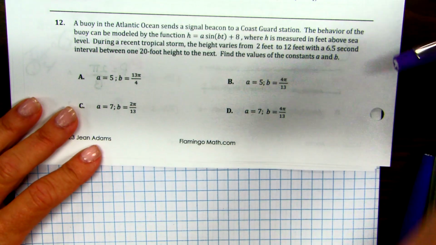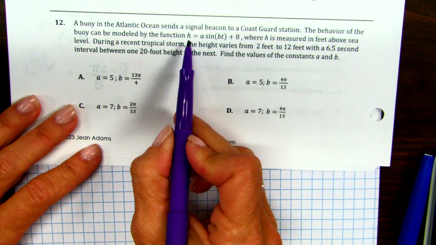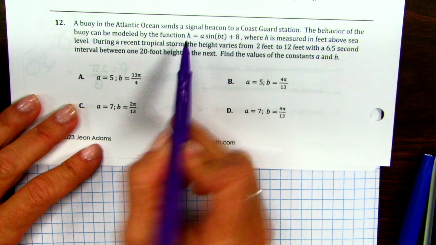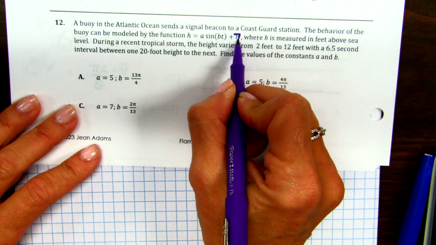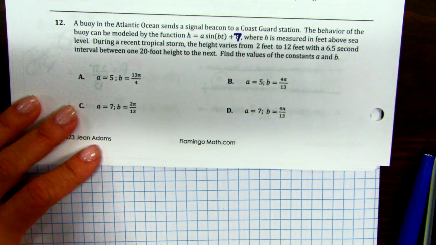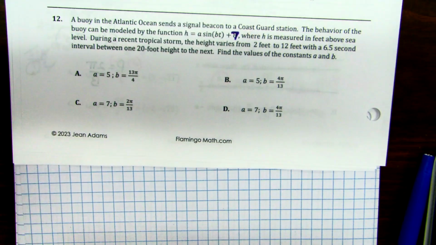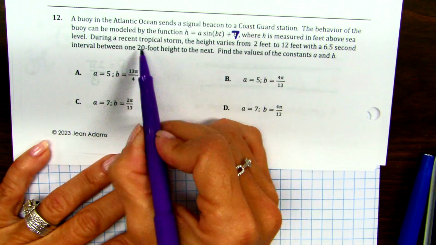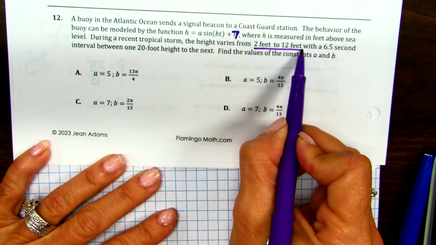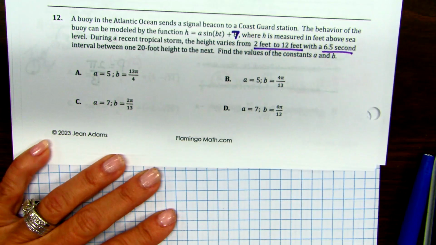If anyone has been dissecting this problem, and I had deep conversations with some kids in my 6th and 7th period about this problem, there's a typo. If that's a 7, but that shouldn't affect how you do the problem. Okay, so that wouldn't have made a difference in the rest of it. This is basically talking about waves in the ocean that are 20 feet high, and then within the waves, there's this buoy that's just bouncing along with the waves. And the buoy's height is from 2 to 12 feet with a 6.5 second interval between each of those waves.